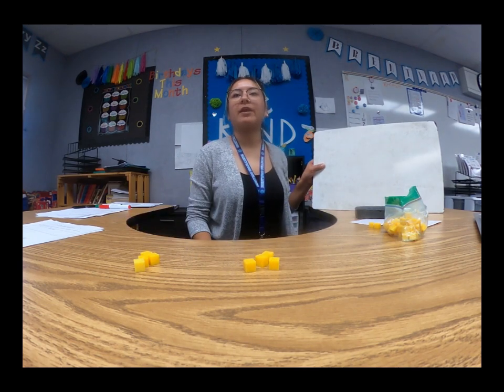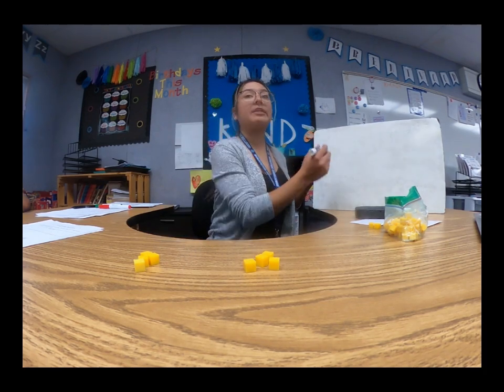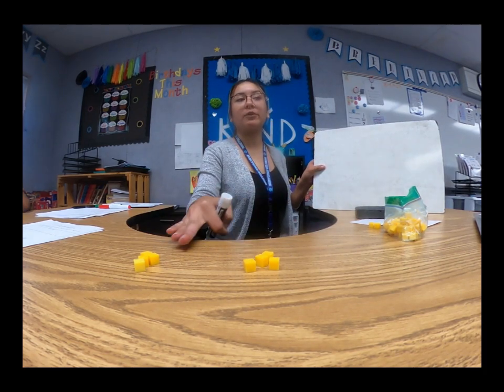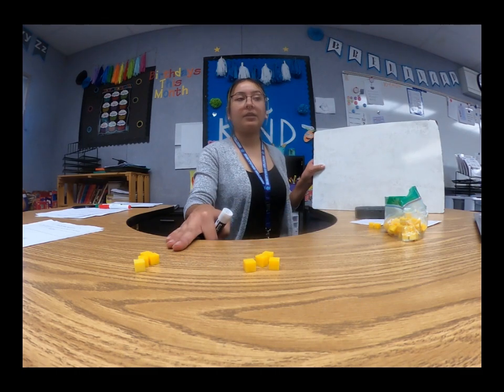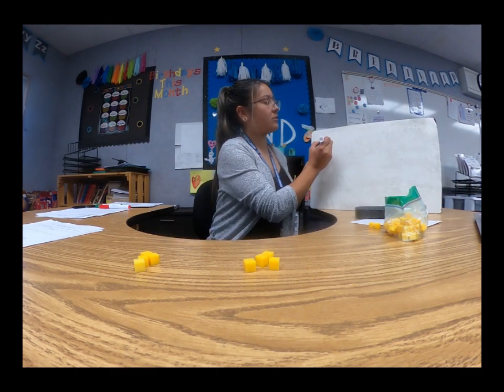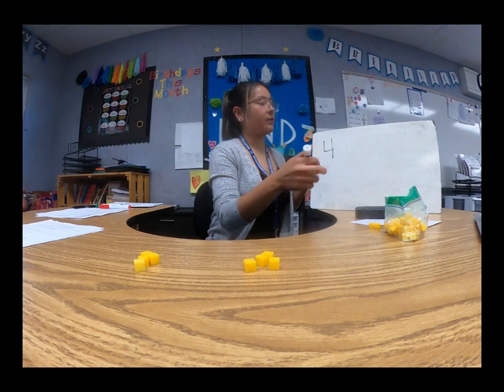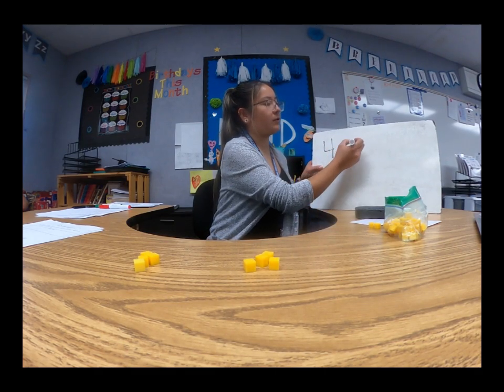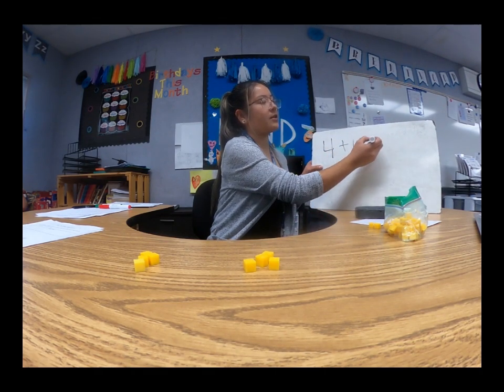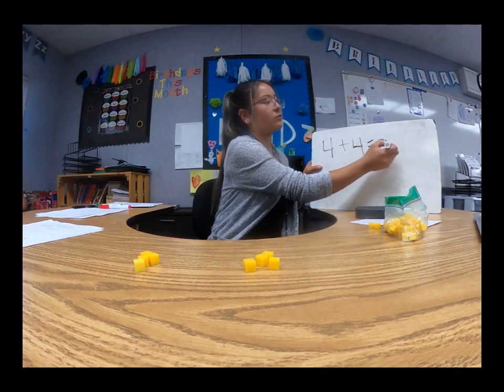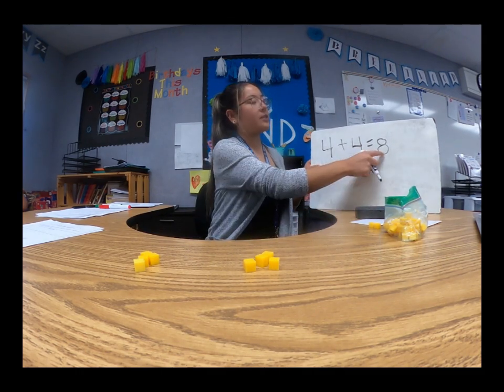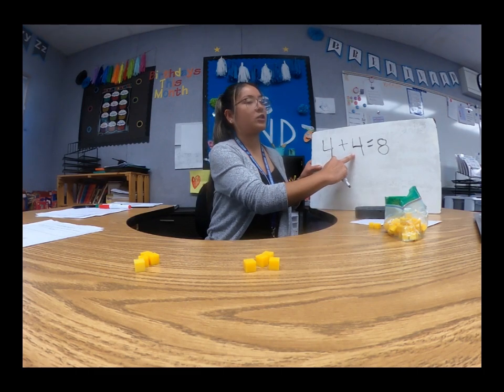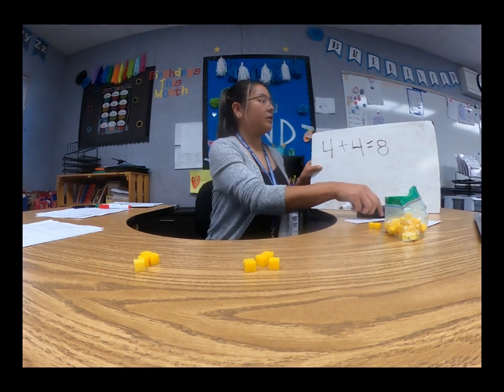And on this side, how many would we have? 4. So our equation for this one, we have 2 equal parts that are going to equal an even number. So we have 4 on one side, we put it together with the plus, the other 4 on the other side, and that would equal 8. So this would be our equation, and we know 8 is an even number because we have the 2 equal parts added together. So that's very good.